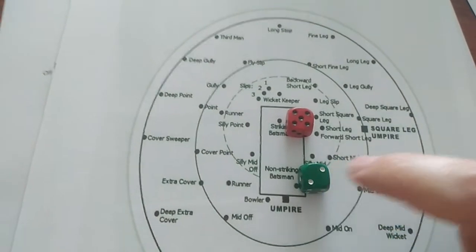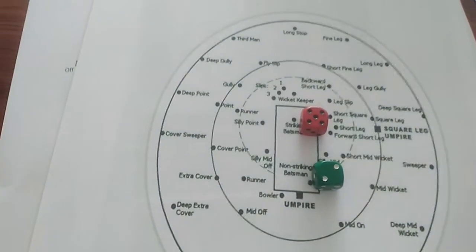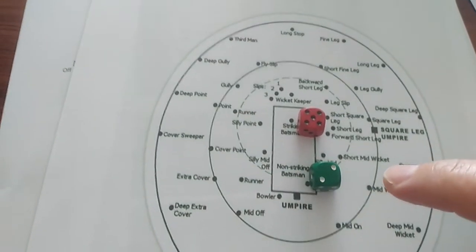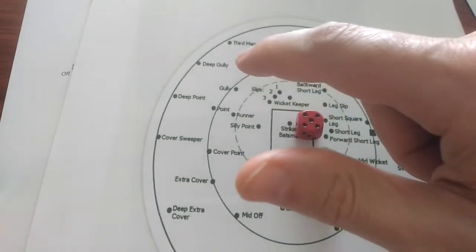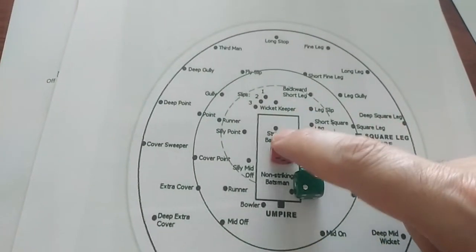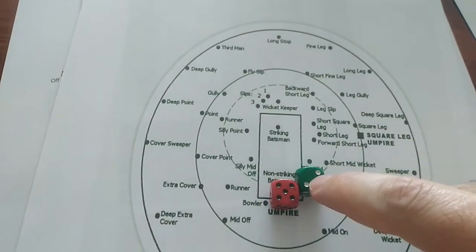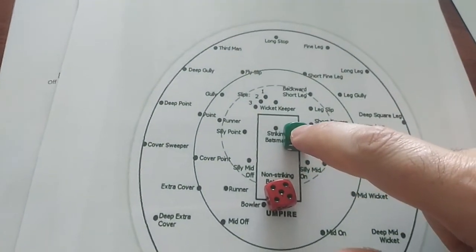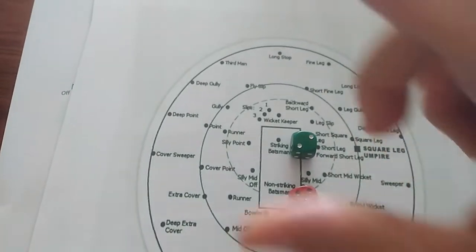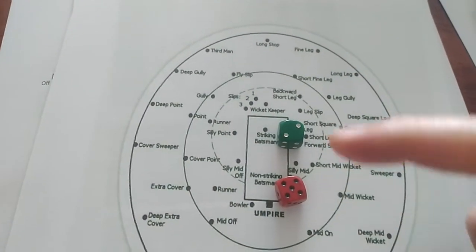But if they're pretty confident they're going to get some runs, they'll hit the ball somewhere in here and they'll run. Say I hit the ball down here to third man. That's an easy single. The batter on strike will run down to become the non-striker, and the batter that was the non-striker will become the striker. So they've scored one run and they've now crossed ends.